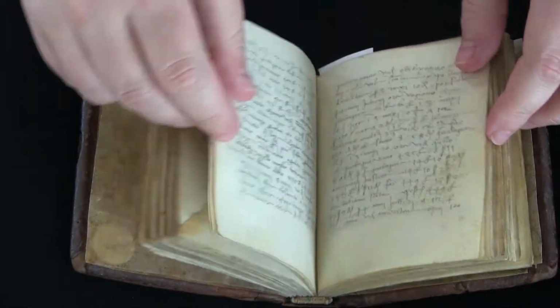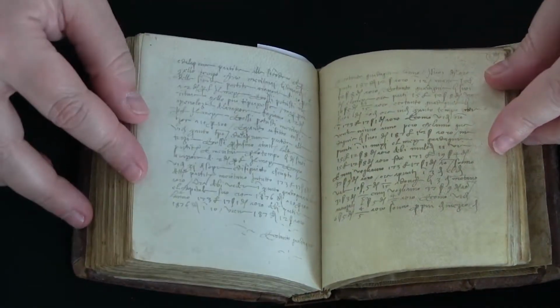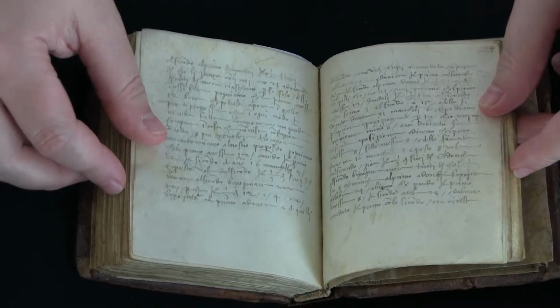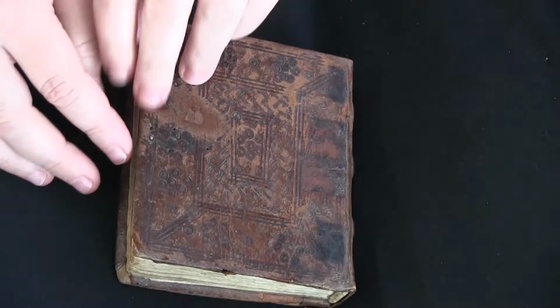If you'd like to find out more about this manuscript, you can visit Pen in Hand, where there are high-resolution digital images of every page, including a complete description of the manuscript. And this has been your video orientation to LJS 289.